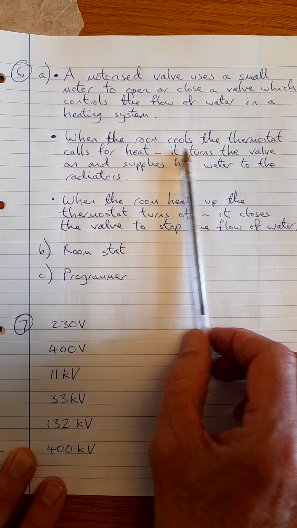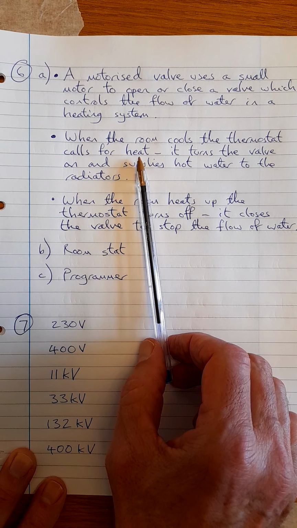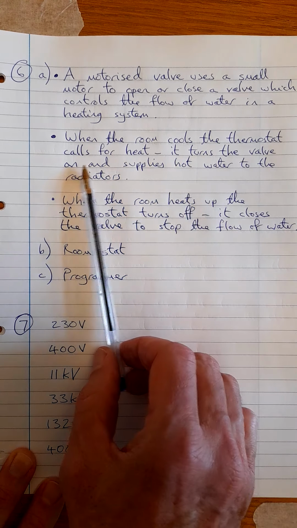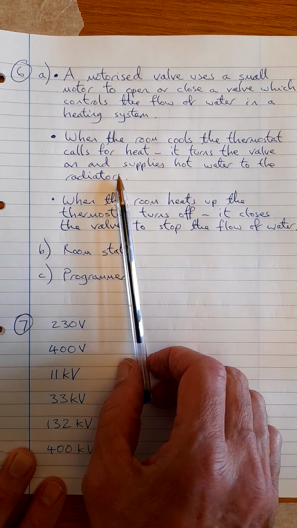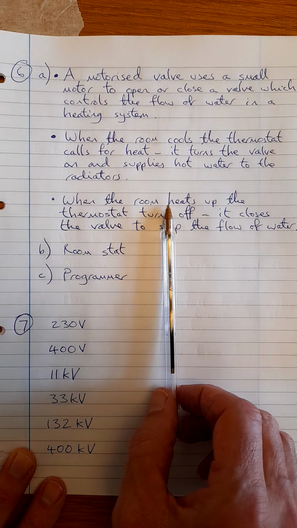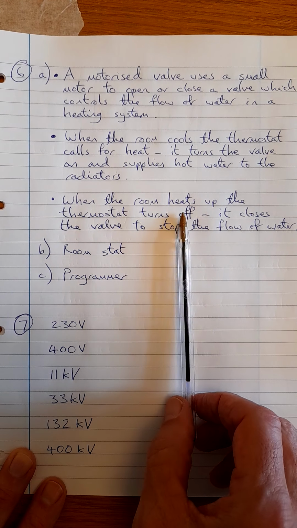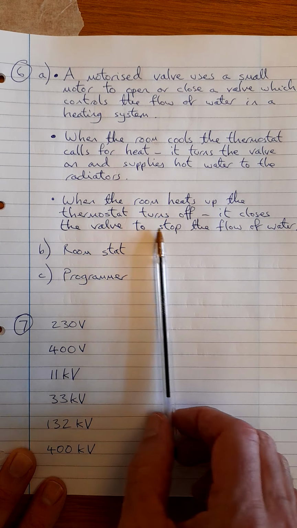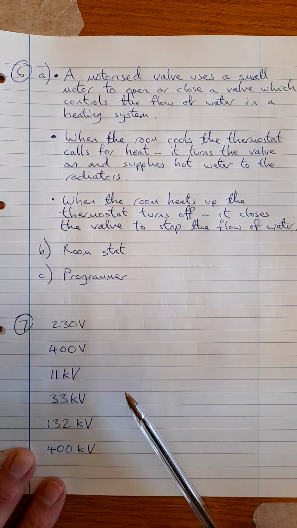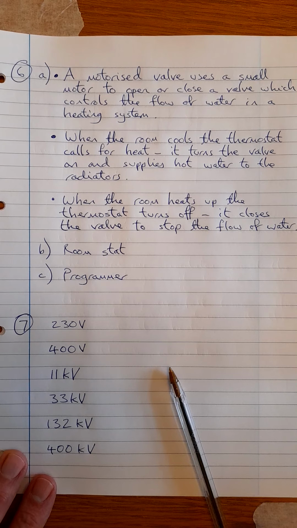When the room cools, the thermostat calls for heat. In other words, it's turning on the thermostat. It turns the valve on and supplies hot water to the radiators. Final step. When the room heats up, the thermostat turns off. It closes the valve to stop the flow of water. Again, that is perfectly adequate. You can write it in your own words and possibly explain it better than I have.